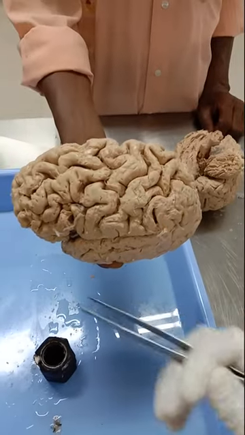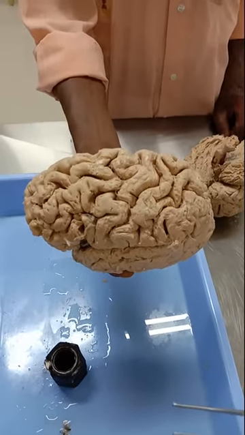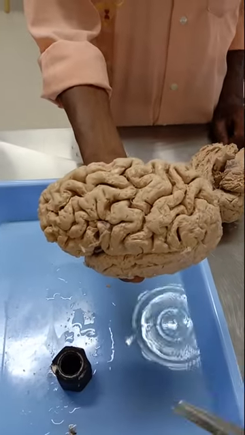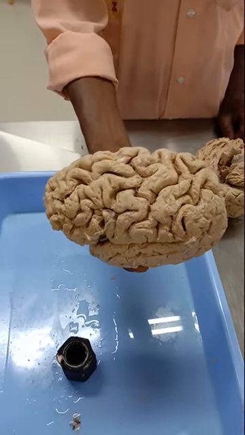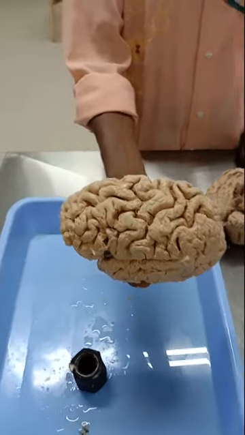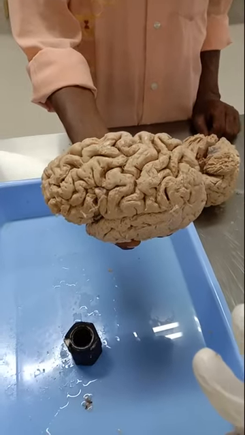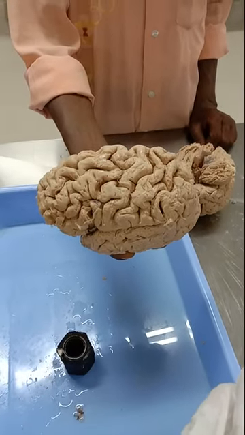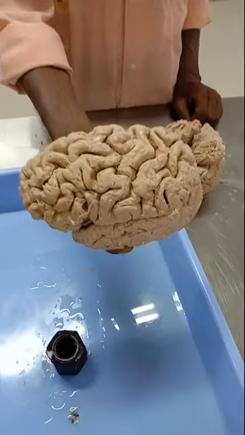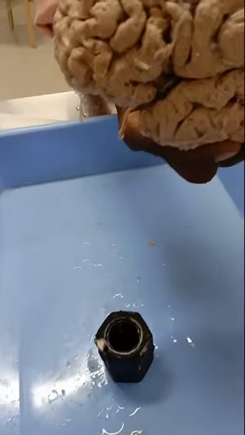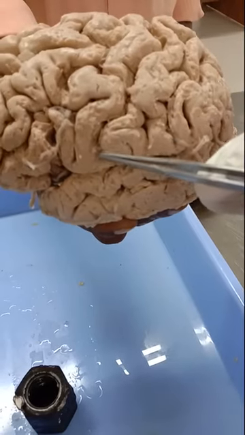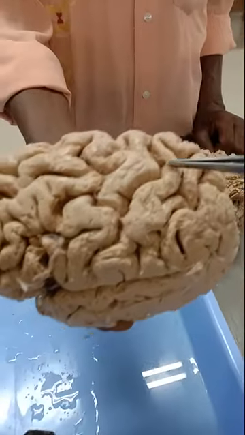So how do we delineate these lobes? In order to delineate these lobes, we need to have 2 imaginary lines and 3 important sulci and 1 notch. So first the 3 important sulci are, first one will be the central sulcus, as you see here. So this is the central sulcus. How do you identify this as the central sulcus?